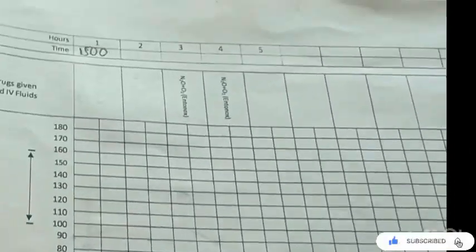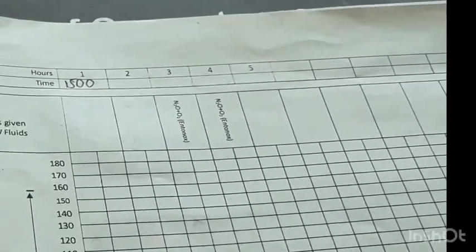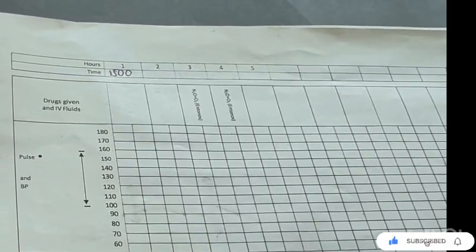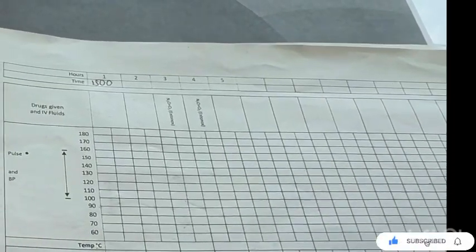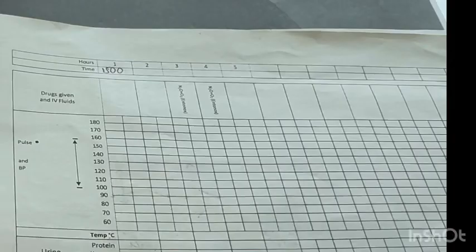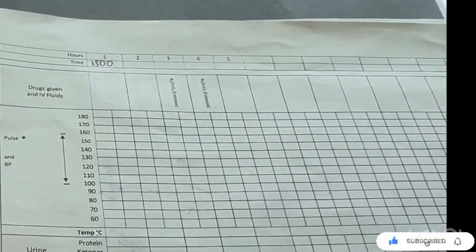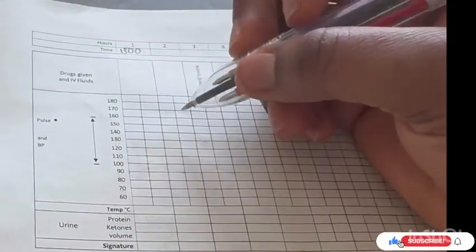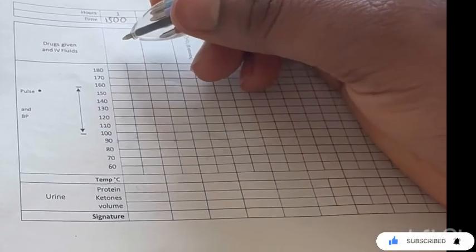So, drugs given. You can see from here that there are some pre-filled drugs there. This is Entonox, that's nitrous oxide. If the patient was on any drugs at the hour you were examining or plotting, like maybe Hartmann's solution, or the scenario said you gave paracetamol, just put the drugs. It says drugs given and IV fluids. So if you gave the patient an antiemetic, maybe cyclizine or ondansetron, put it there. If the patient is on IV fluid Hartmann's solution, put it there.